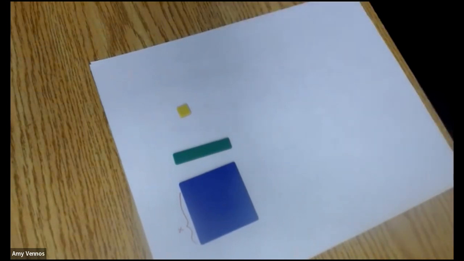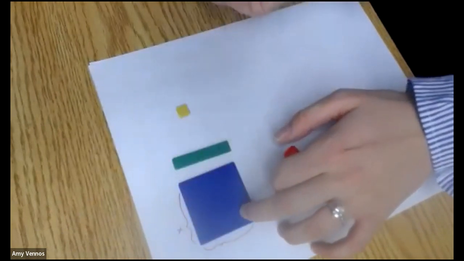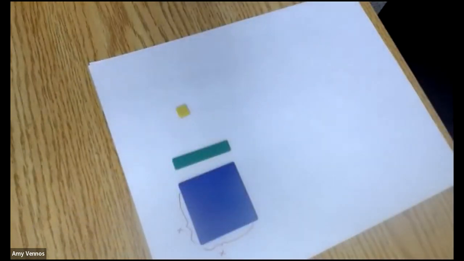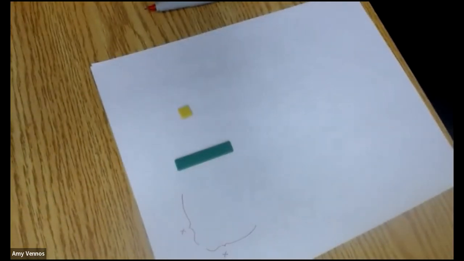Since it's a square, what's the width of the square? X, right? Because the sides have to be the same. So let me write this on the board. Our big square. What's our area of that square? X times x, which is x squared. Good. So basically what I'm saying is this big square here represents x squared.